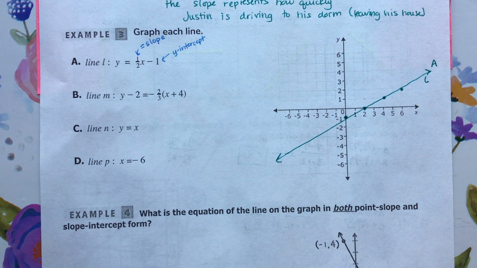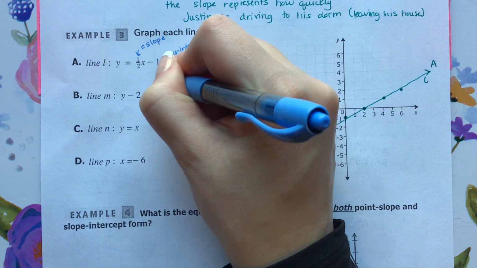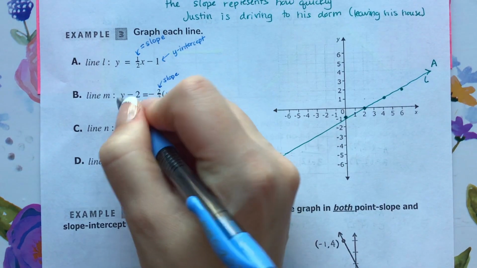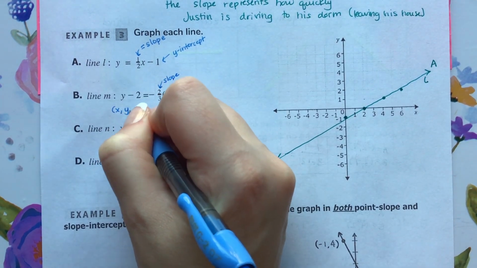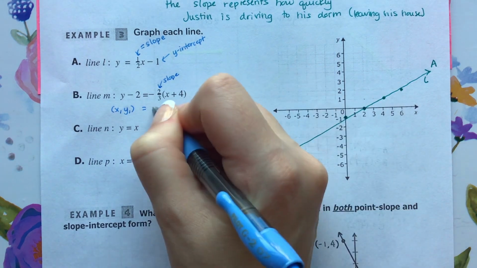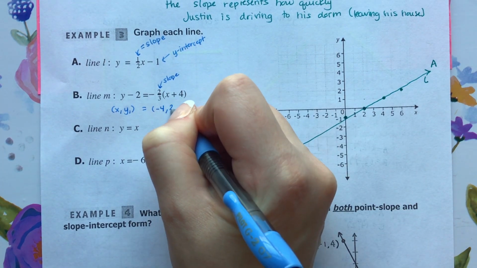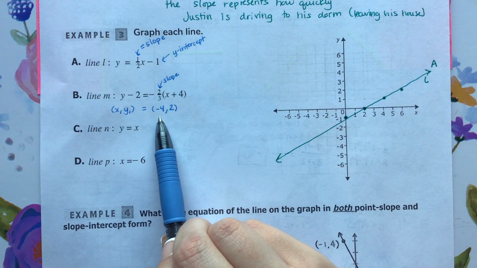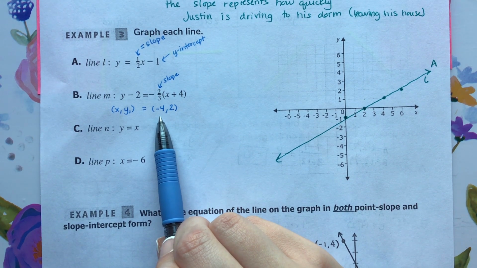Let's look at this one. This is in the form y minus y sub 1 is equal to m multiplied by x minus x sub 1. So it's in point slope form. So this is my slope, and my x1, y1 is equal to -4, 2. Now you might be wondering, how did I get -4?